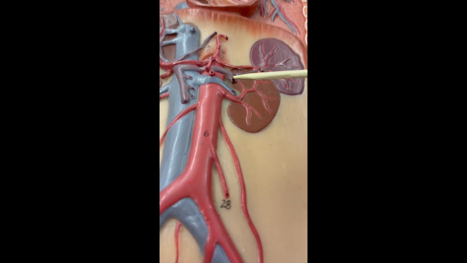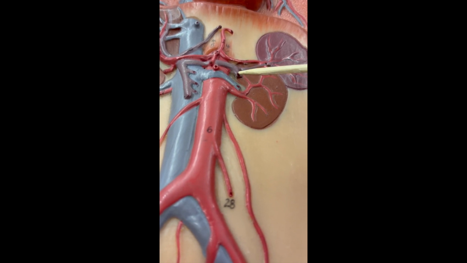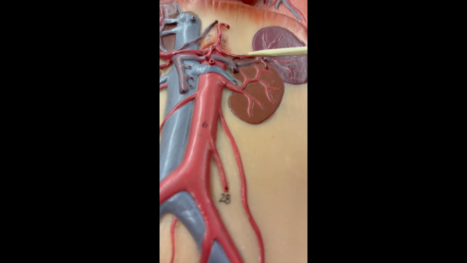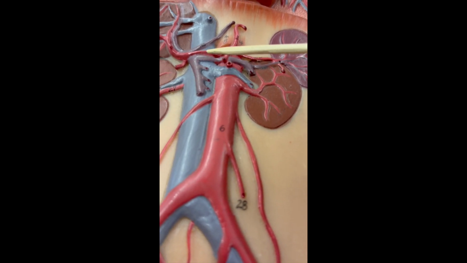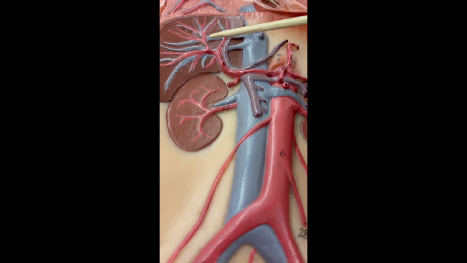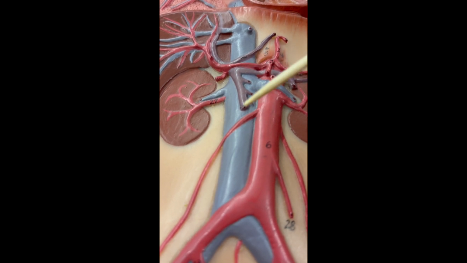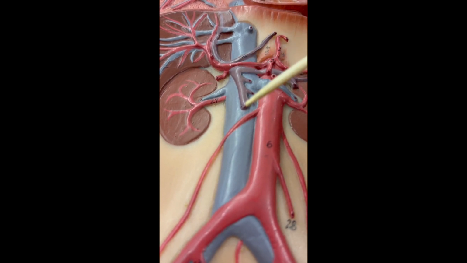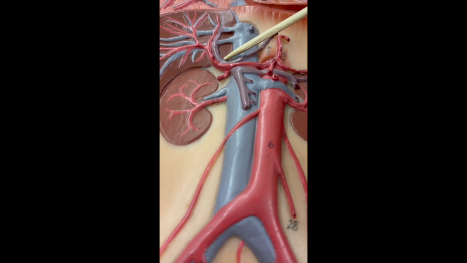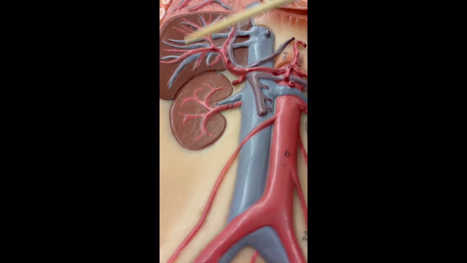include, here's the inferior mesenteric vein coming from the large intestine. That is going to drain into the splenic vein here, and then the splenic vein then drains into the hepatic portal vein, which takes that blood to the liver. Then we have the superior mesenteric vein coming from mostly the small intestine, and that's also going to drain into the hepatic portal vein, which takes that blood to the liver for filtering.